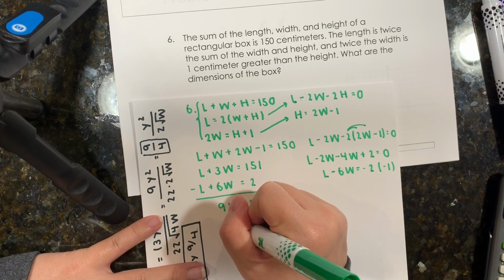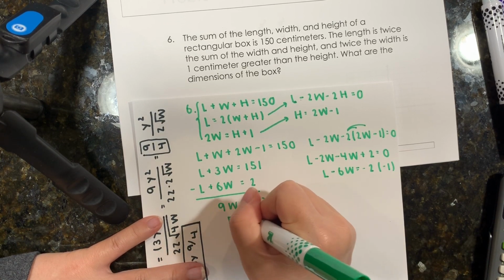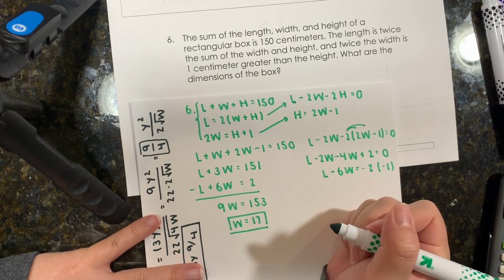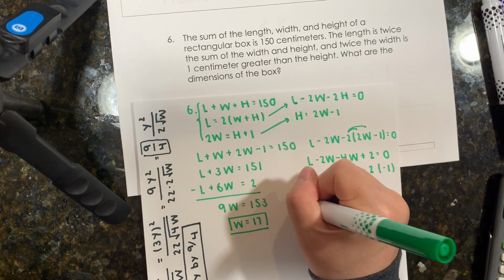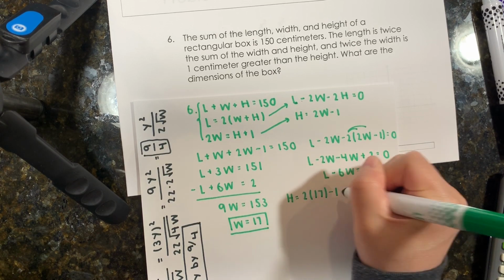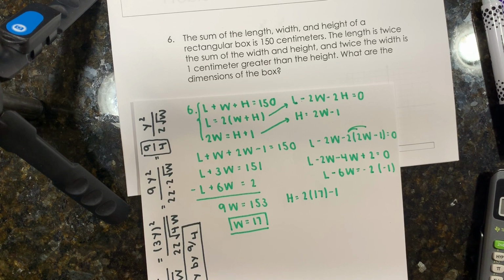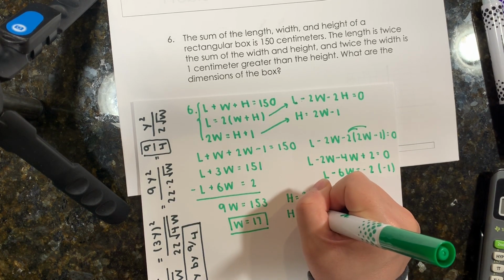So W is going to be equal to 17. Now that I know what that is, I'm going to plug it into that equation right there. So h is equal to 2 times 17 minus 1, so that would be h is equal to 33.